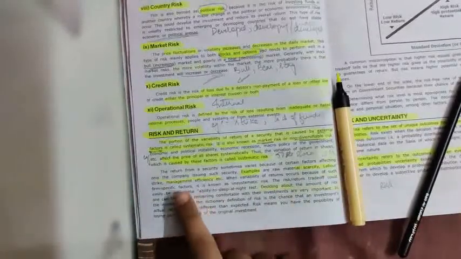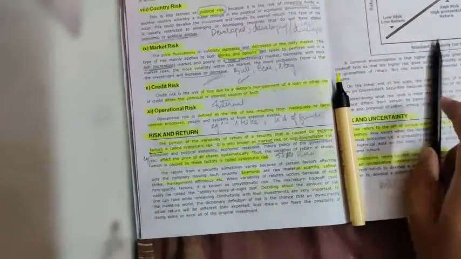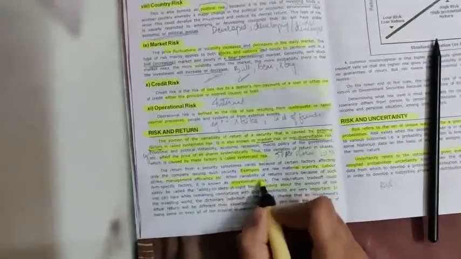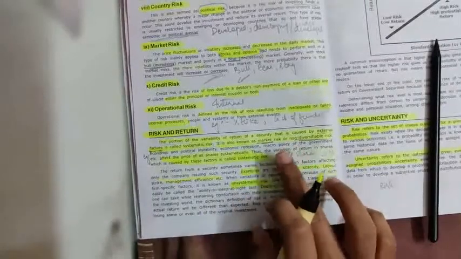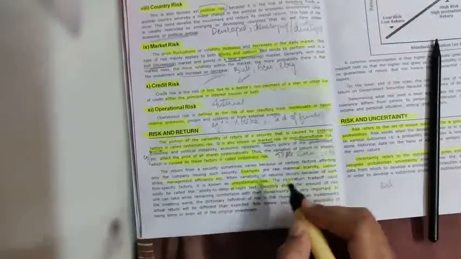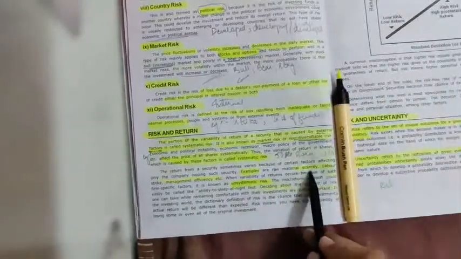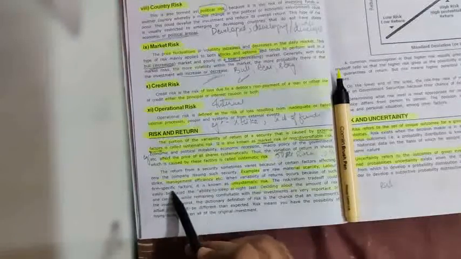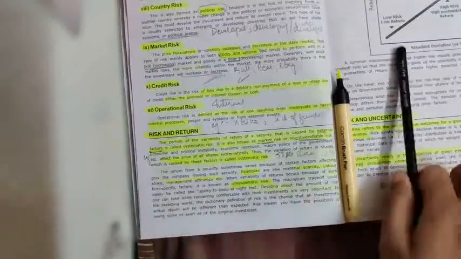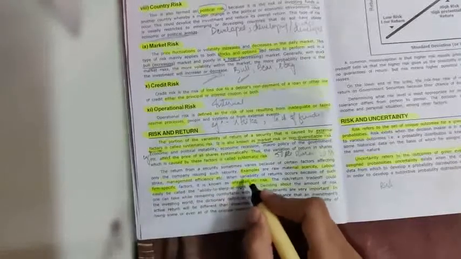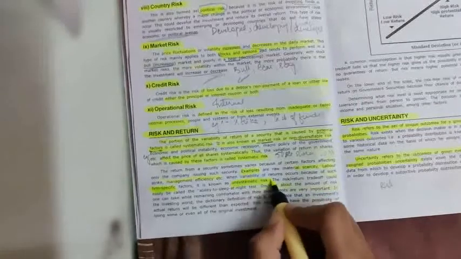When variability of return occurs because of such firm-specific factors, it is known as unsystematic risk. What is unsystematic risk? Systematic risk, as we studied earlier, is changes in the economy. Here, raw material scarcity and labor are internal factors. These are specific to a particular firm. These internal factors that are affecting the return of a particular company are known as unsystematic risk.